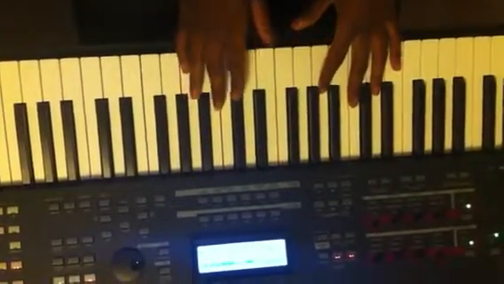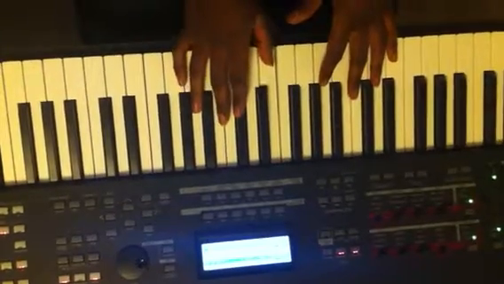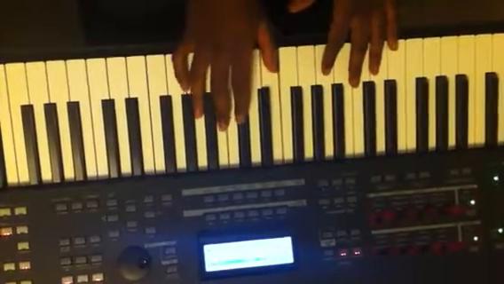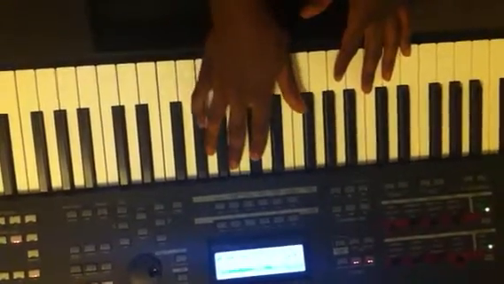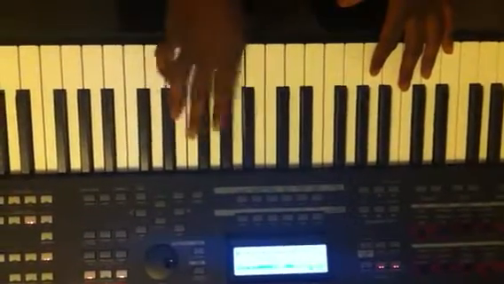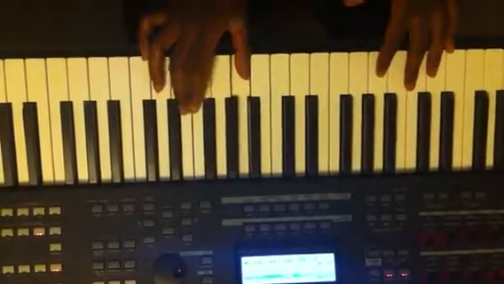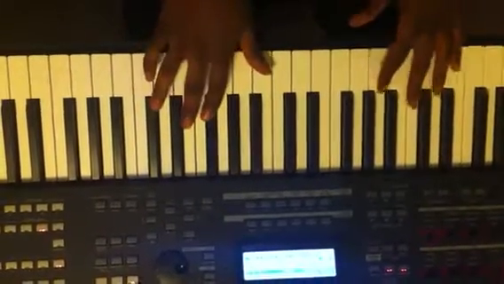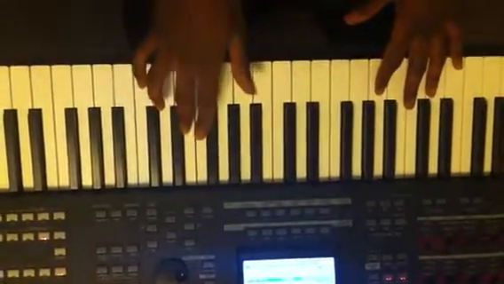So you're going to start on the 1, and then it's going to be a minor 3rd, and then a major 4th, go up a half step, another half step, then a minor 7th, and you're going to go back to the root, which is C.